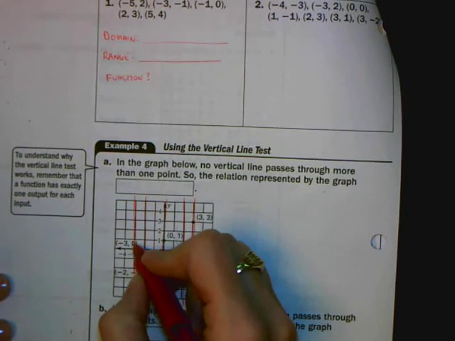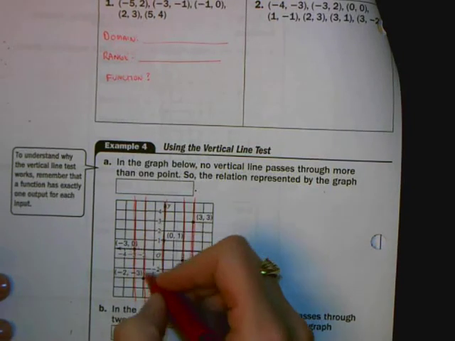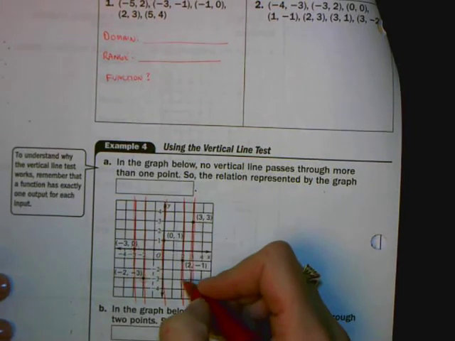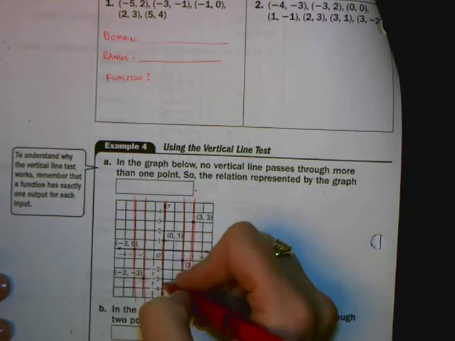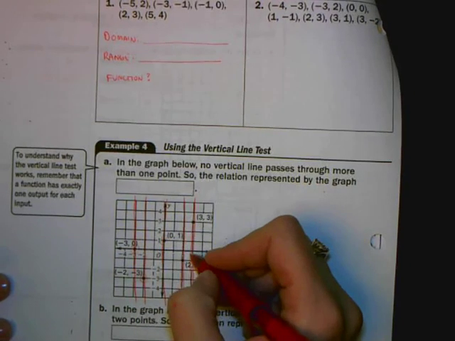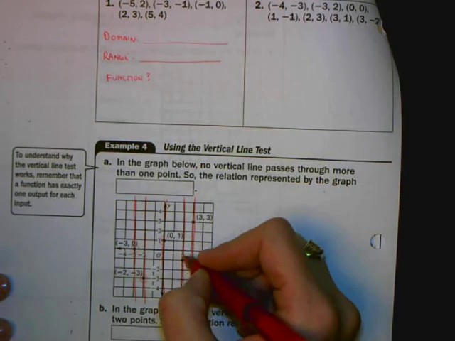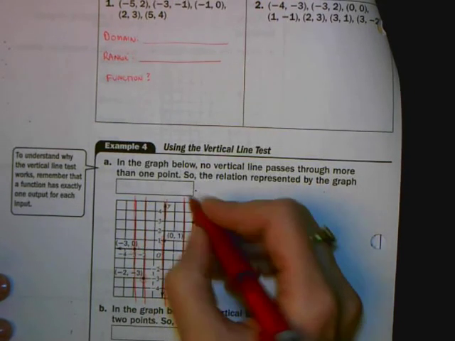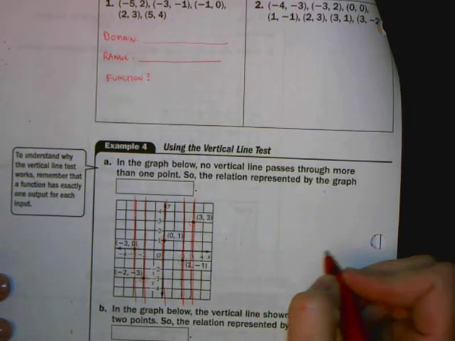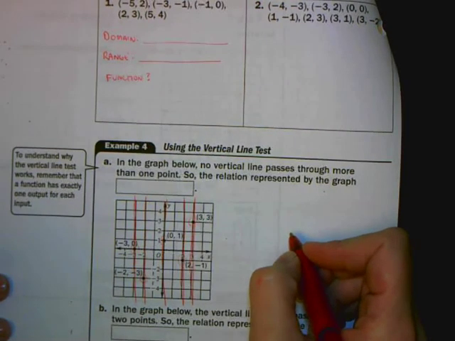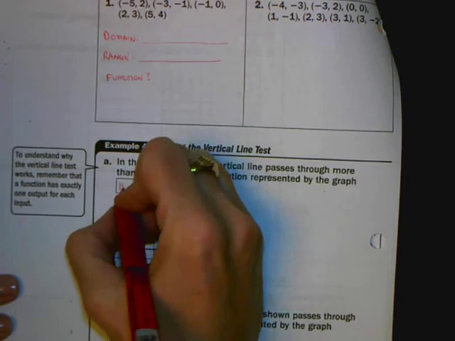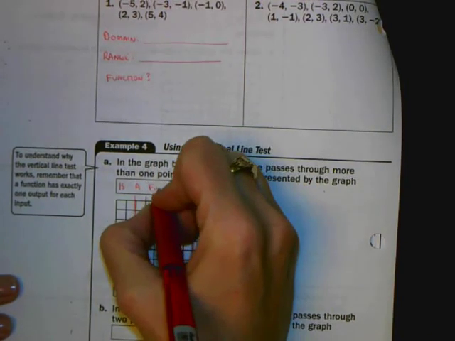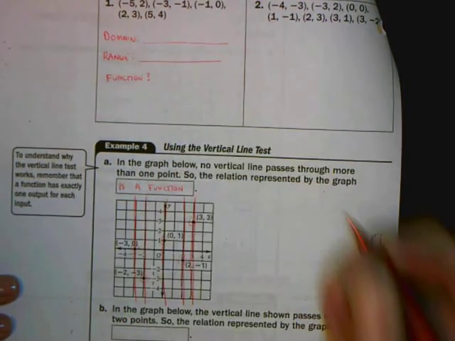This first line only crosses -3, 0. The second line only crosses -2, -3. The third line only crosses 0, 1. The fourth line only crosses 2, -1. And the fifth line only crosses 3, 3. This tells us that the relation represented by the graph is a function.